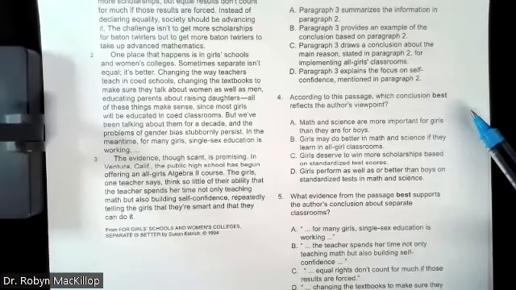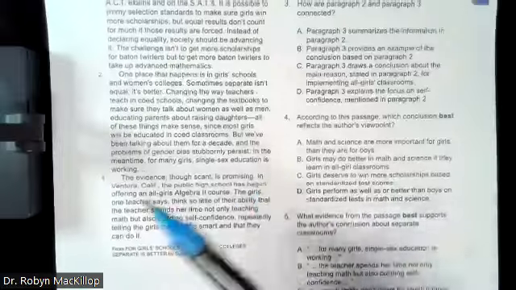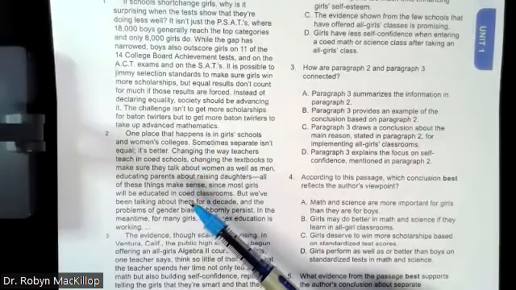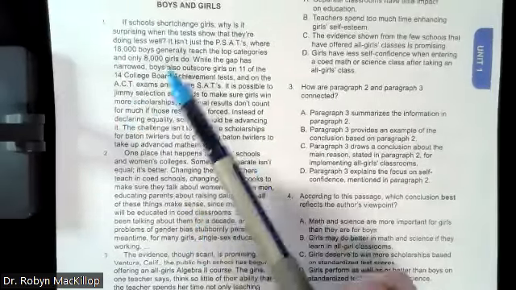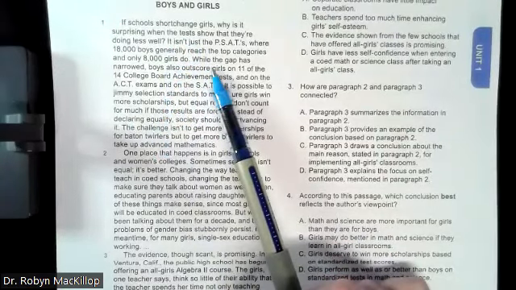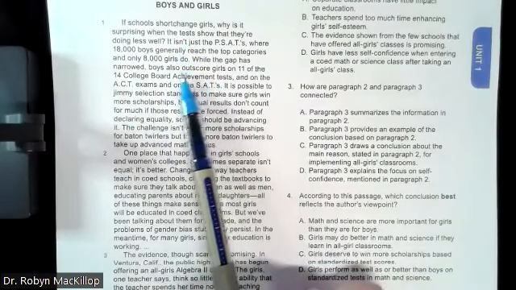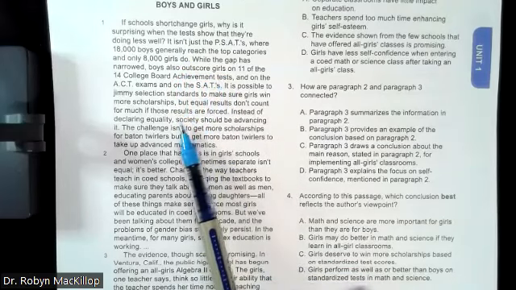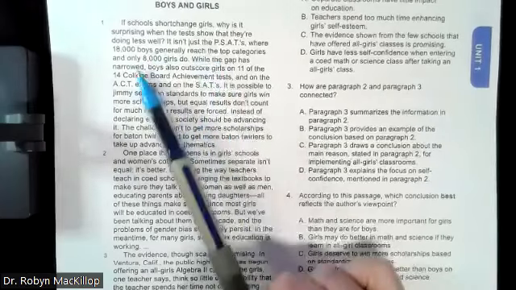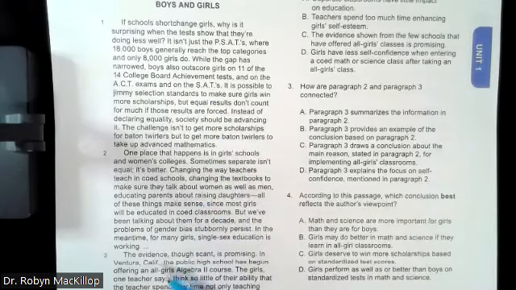Is there any way we can skim the passage, or no? We should all read, or I would suggest learning to skim, because you don't need all the information in here. Really, you didn't need much of this one, but it's the introduction. So if you could just run through this without reading every word. Gap narrowed, boys outscore. Okay, challenge isn't to get more scholarships. So we haven't even used this entire paragraph. It's just sort of setting the stage for these two, and it didn't do that great a job of it.